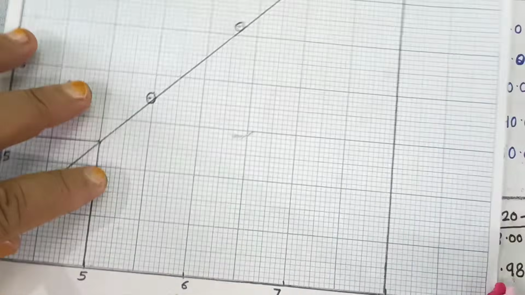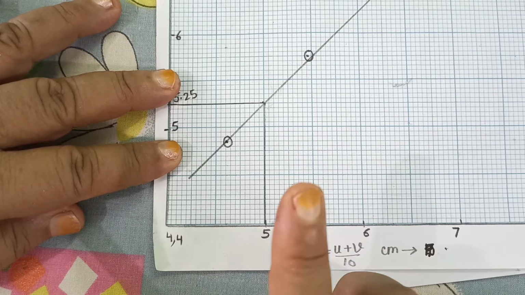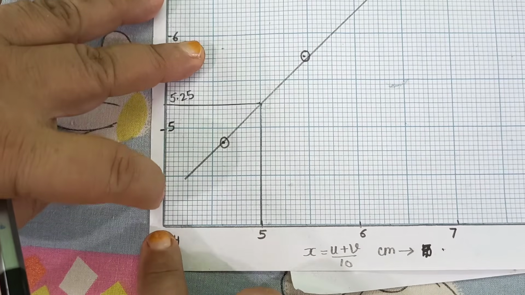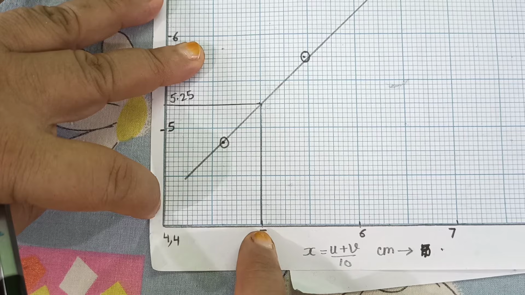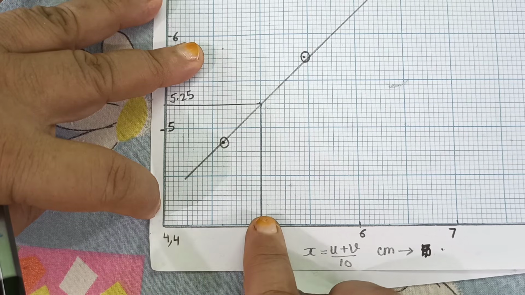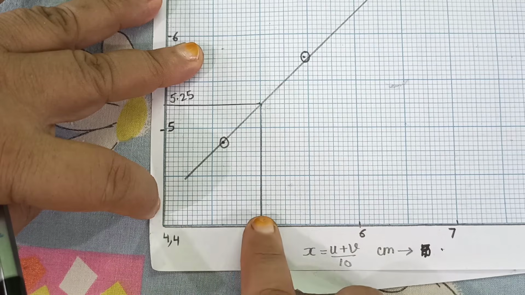So I have taken 4, 4 as the origin, and now let me tell you, at 20 small divisions I have taken 5. So after every 20 divisions I increase by 1 unit.